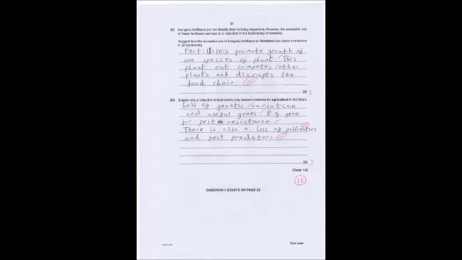Explain why a reduction in biodiversity may present problems in agriculture in the future. Loss of genetic variation and useful genes, for example the gene for pest resistance. There is also a loss of pollinators and pest predators. So one more question to go, a very big 6-mark question next, so pause and you can have a go.